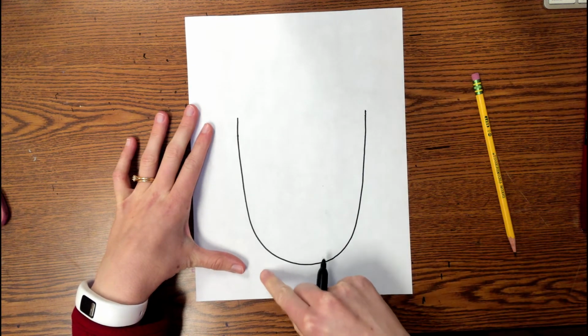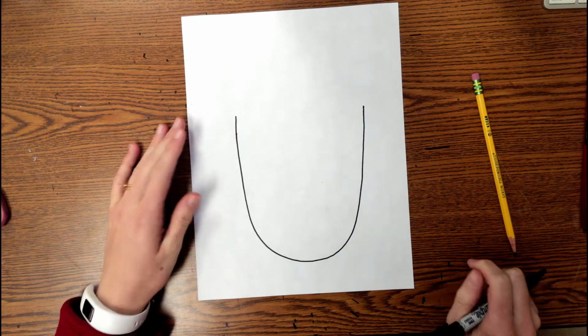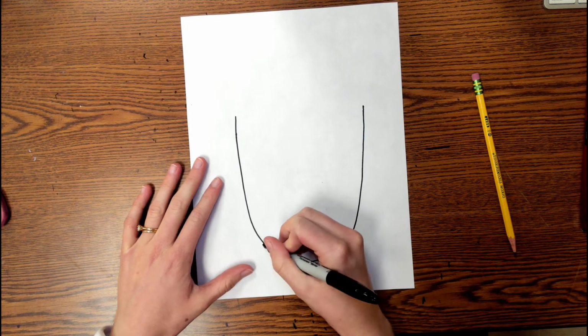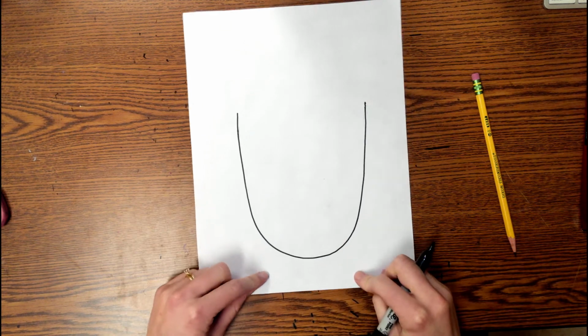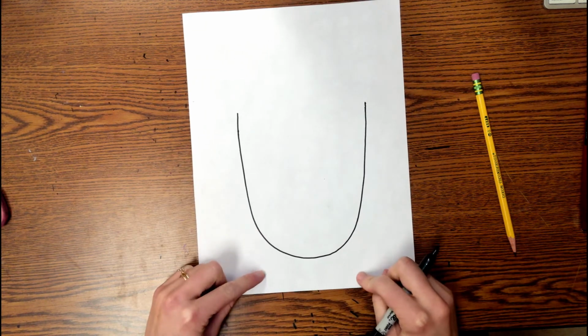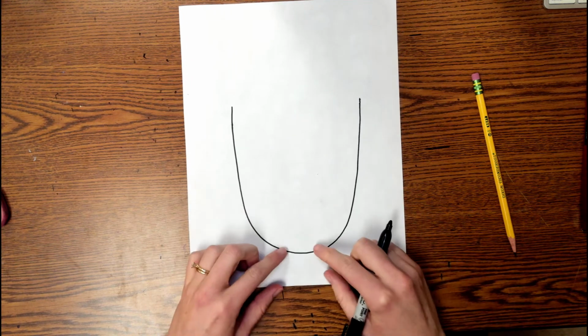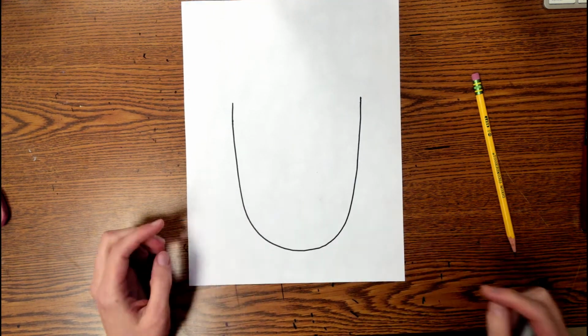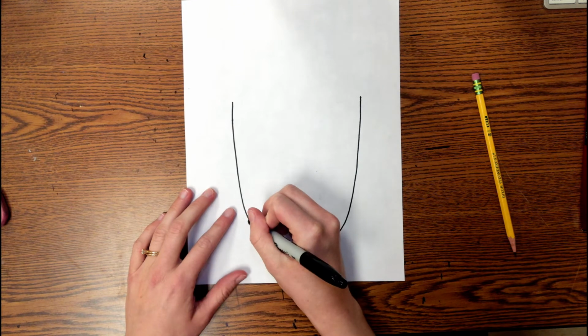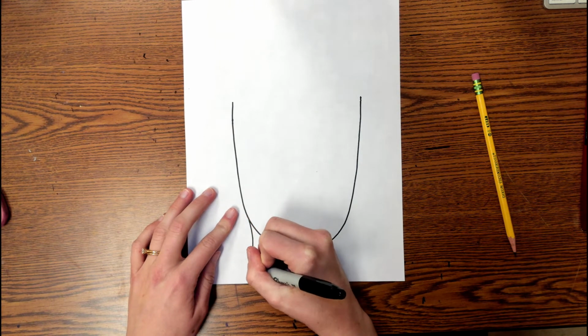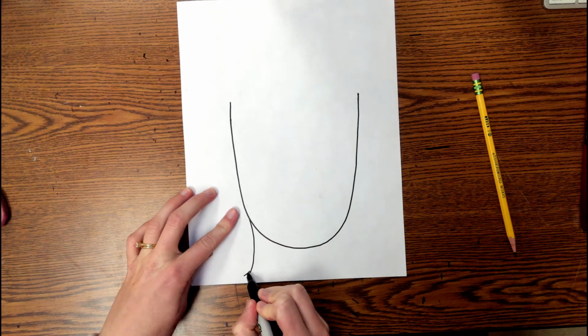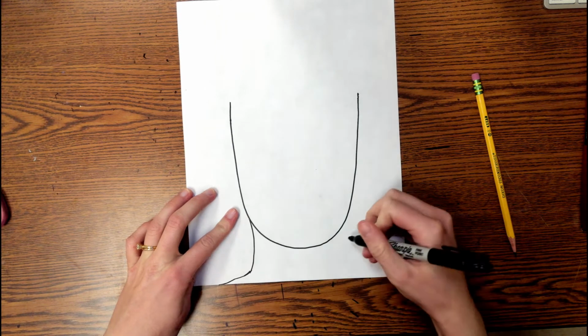I didn't quite leave as much space for a neck and shoulders as I usually do, so I'm still going to draw my neck. A neck is usually almost as wide as your face, maybe not quite as wide. A mistake a lot of people make is they make their neck super tiny, and that makes it look more like a bobblehead. So I'm going to make my neck, and then maybe I'll start to curve out down here to sort of start to show where my shoulders would be.